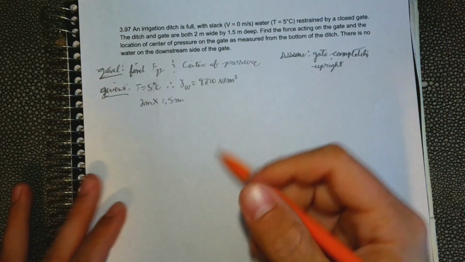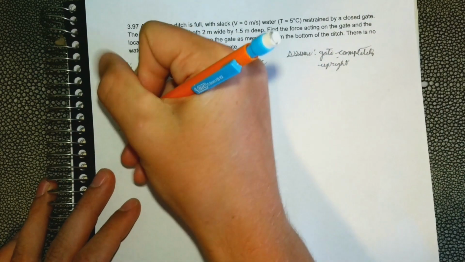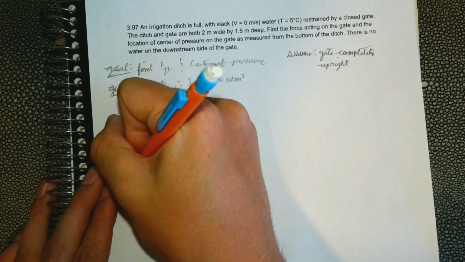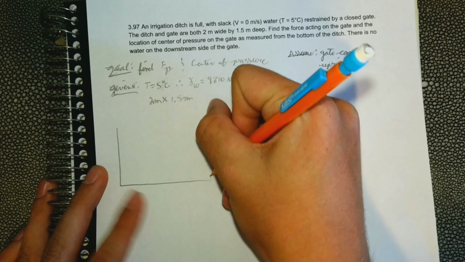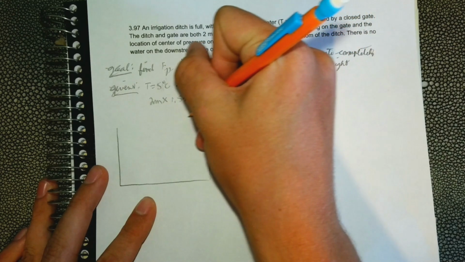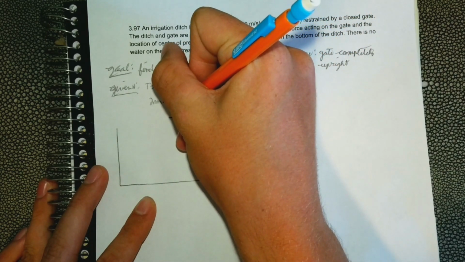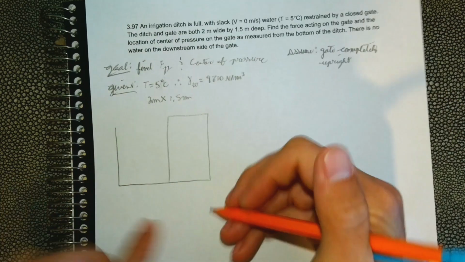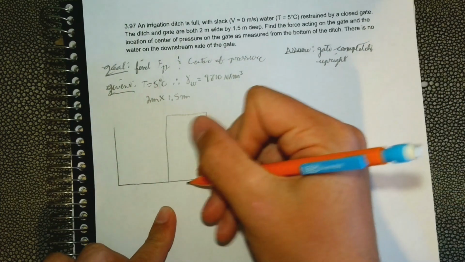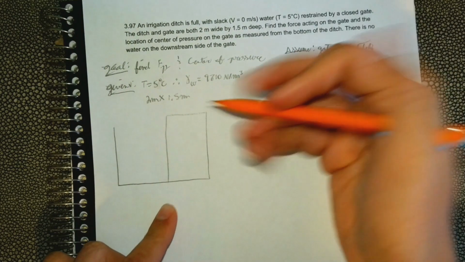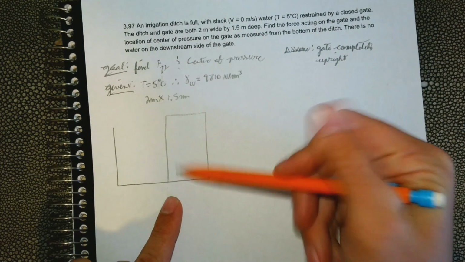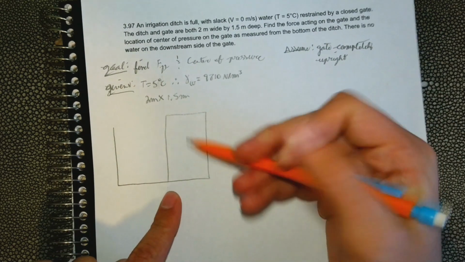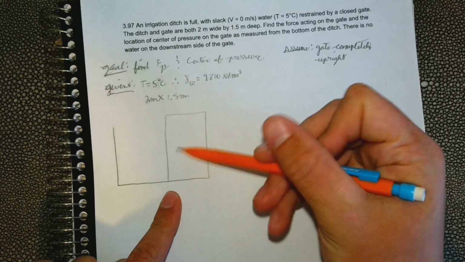Okay, let's draw this ditch with the water and the gate. So it says 2 meters wide. The width is not going to be this, that's going to be into the page, right?